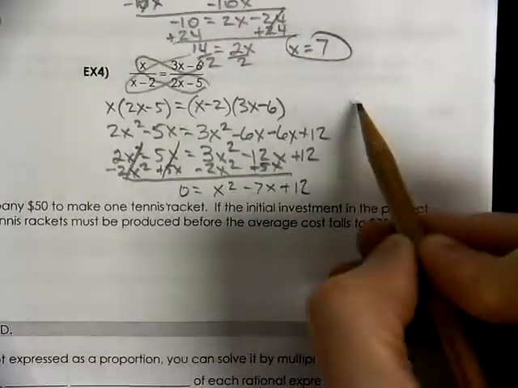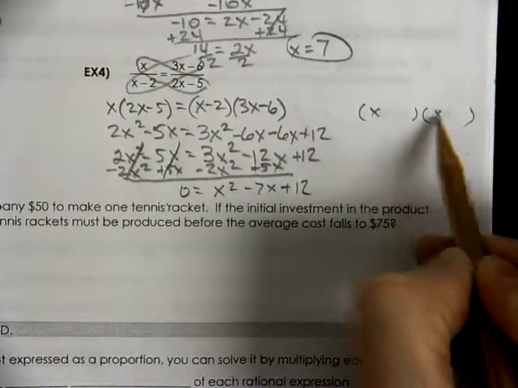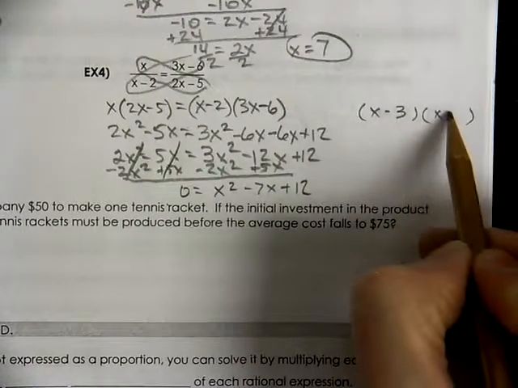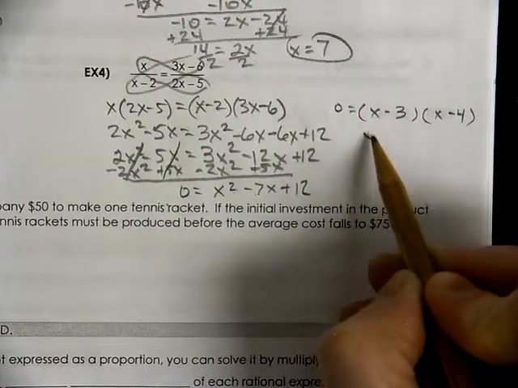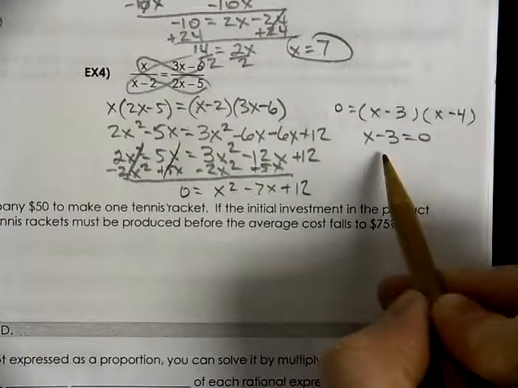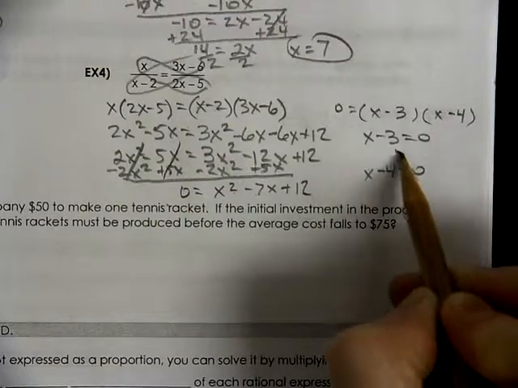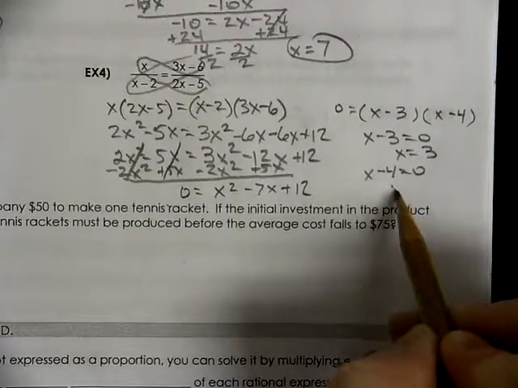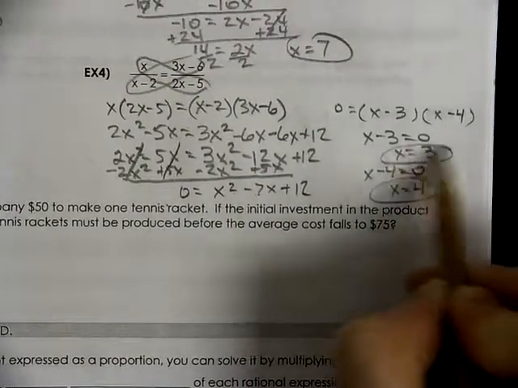So they both need to be negative. X and X, negative 3, negative 4. It still equals 0. So you set them both equal to 0. And we get two separate answers.